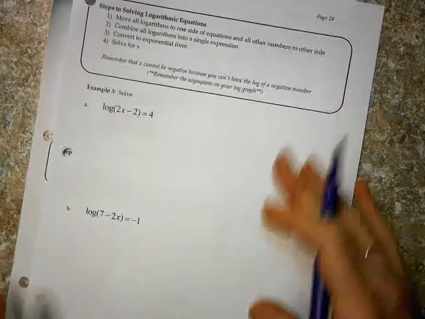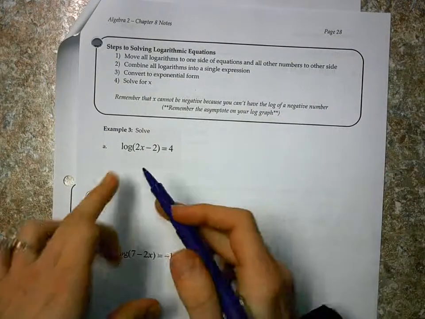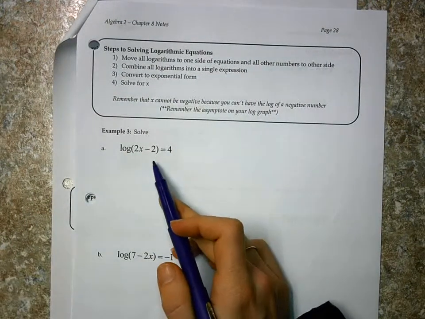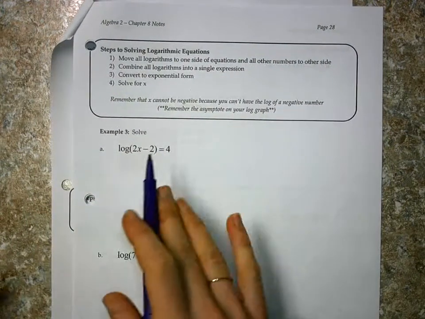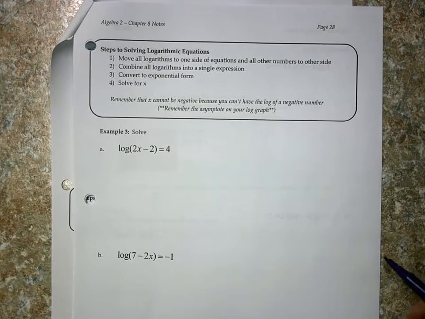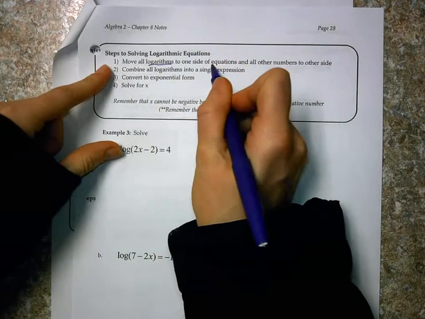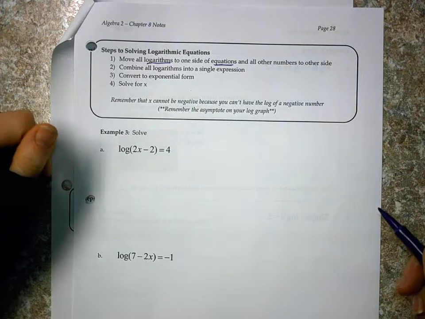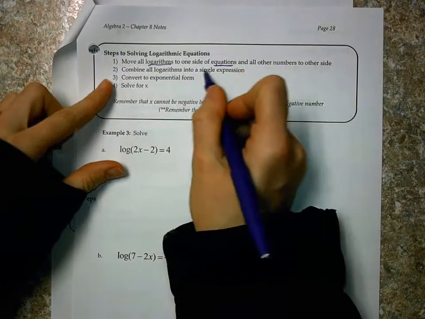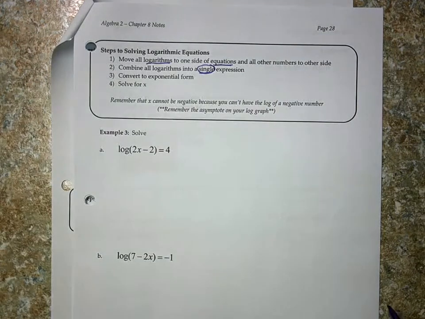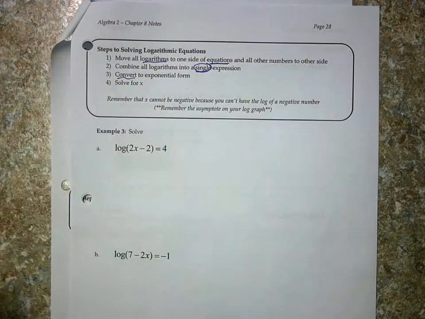On the next page, we look at what you do if an equation starts in log form, has a log with it. And as you might have already guessed, if something starts in log form, you're going to convert it back to exponent form to get the variable alone. Only a few things you have to be aware of. All logs have to be on one side of the equation in order for you to convert, and all logs have to be combined into a single expression in order for you to convert it to exponent form. So let's look at example 3.